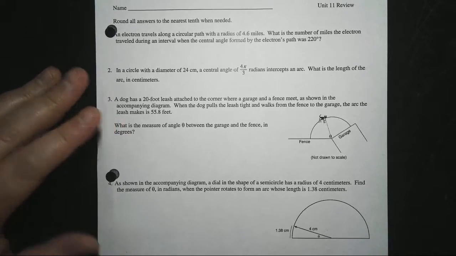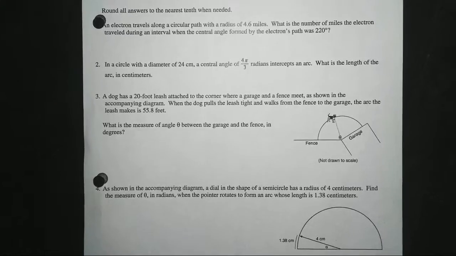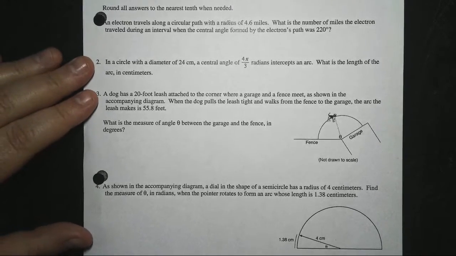All right, so here we go. This is the Unit 11 worksheet. This is the one we did in class today, so review 1 we'll call it.